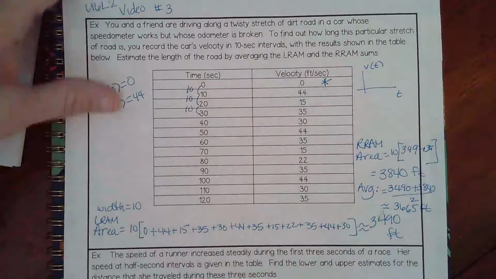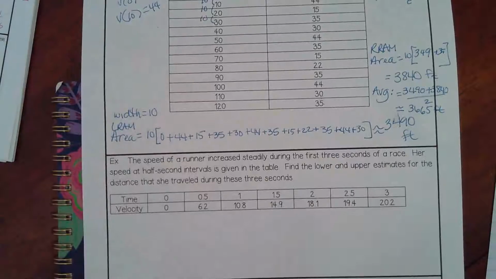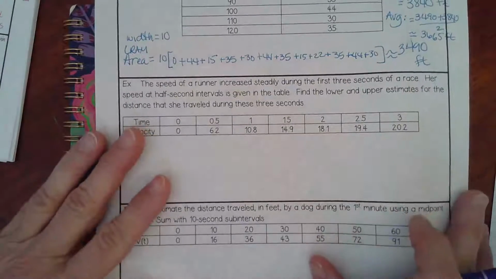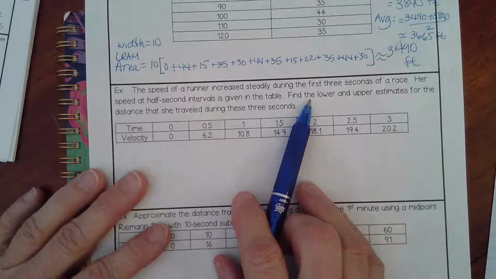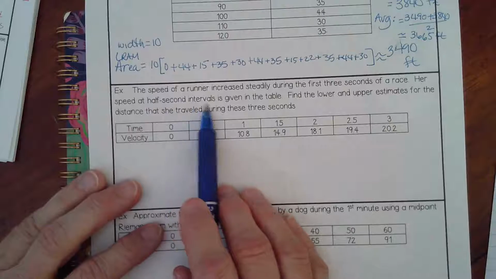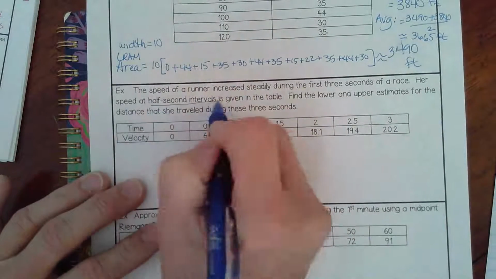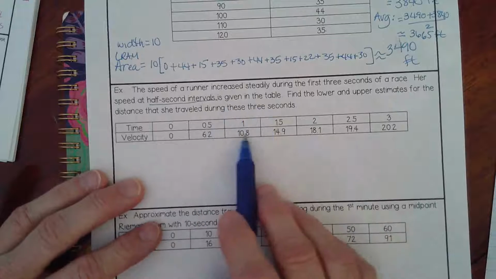So let's look at the next one. It says the speed of a runner increased steadily during the first 3 seconds of a race. Her speed at half-second intervals, which is going to be helpful, is given in the table.